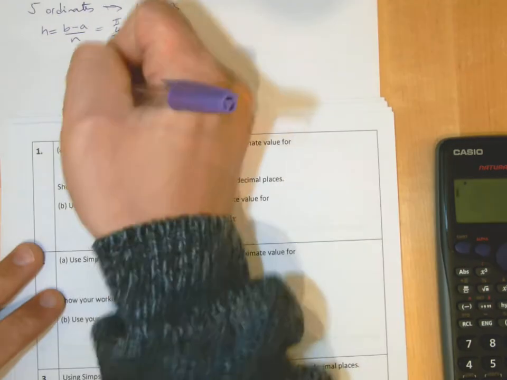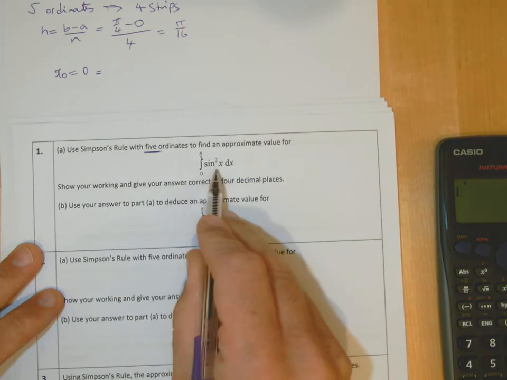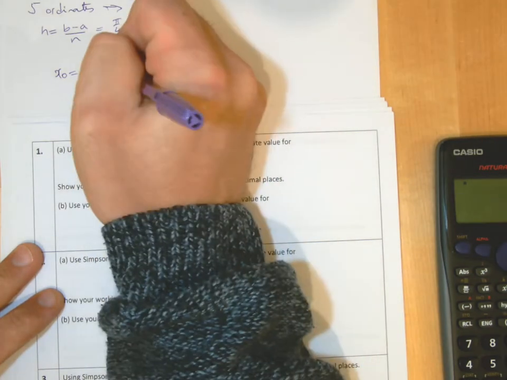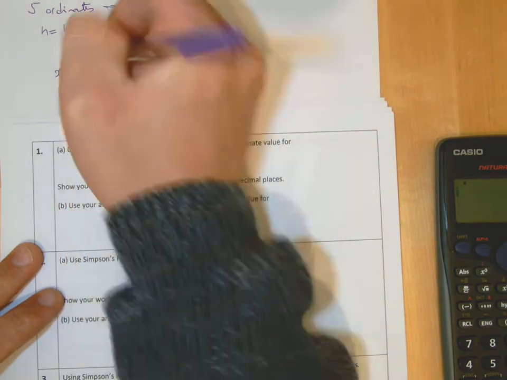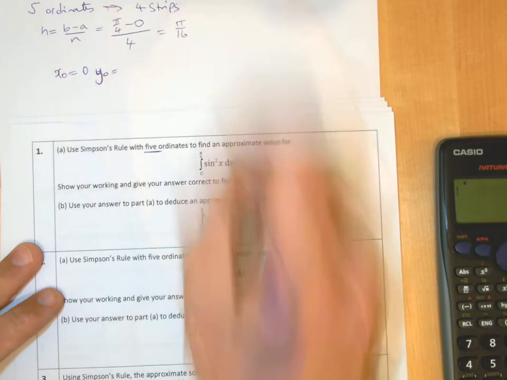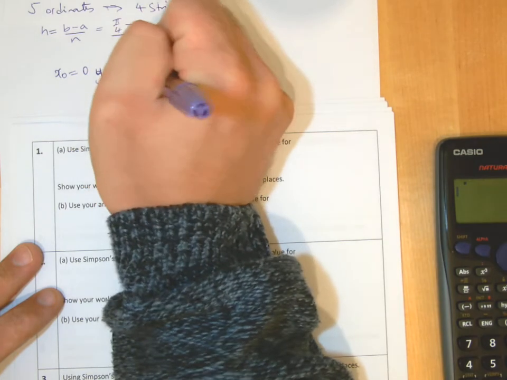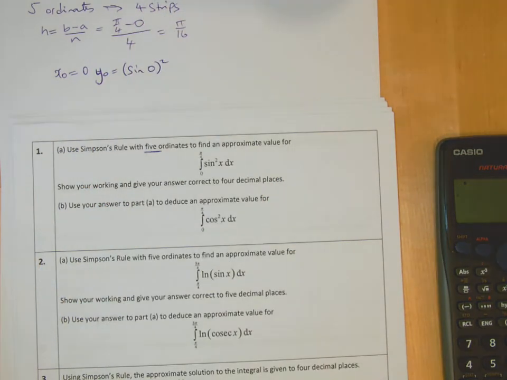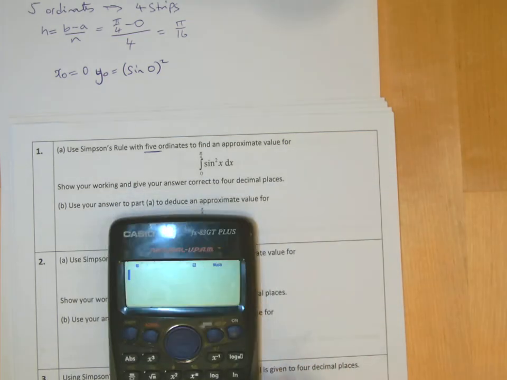So the first x value, x0, is the lower limit, which is 0. So we're going to put it into sine squared x. Now on your calculator, x0 is 0, so we've got your y0, and this is your y function here. In terms of typing that into the calculator, you're probably better off typing sine of 0 and then squaring the whole thing.